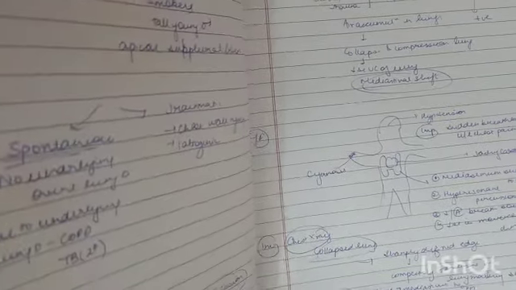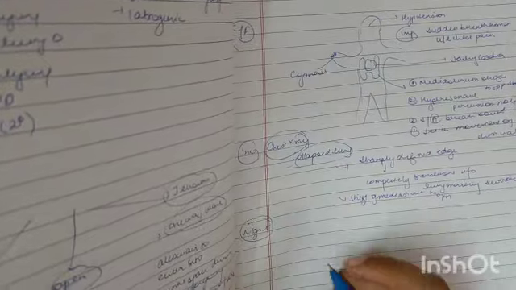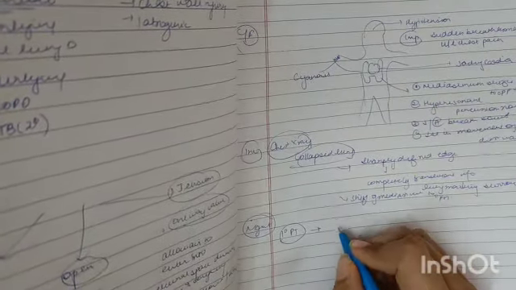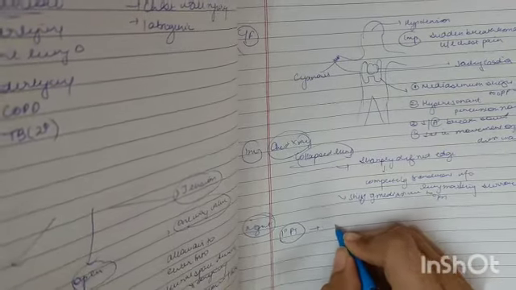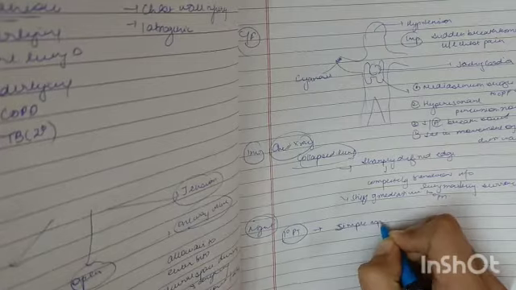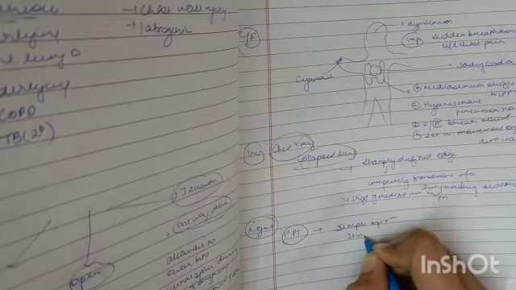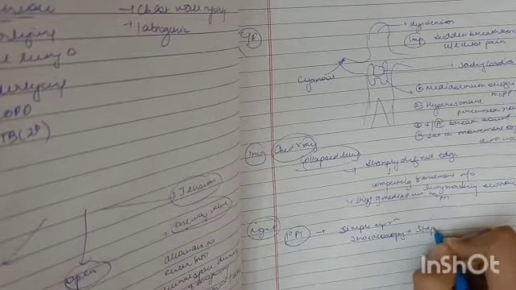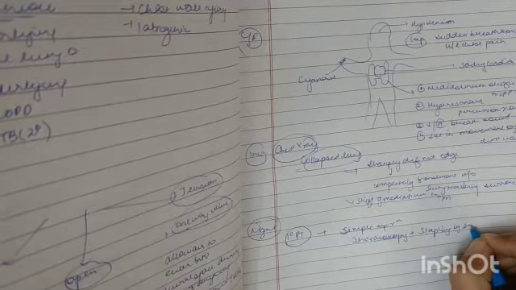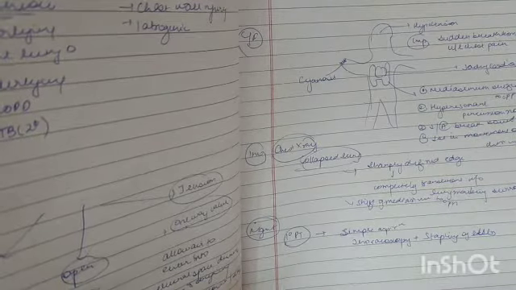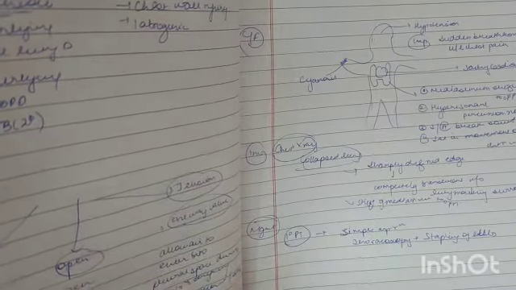Now in management, what we will see is we'll have the treatment according to the stage, right? So for the first one, the primary pneumothorax: in primary pneumothorax, what we do is thoracostomy. First we do simple aspiration, then we do thoracoscopy, plus we do stapling of blebs. Now I want you to know that if after doing all this there is no expansion of the chest wall, that means the pneumothorax is going to recur.